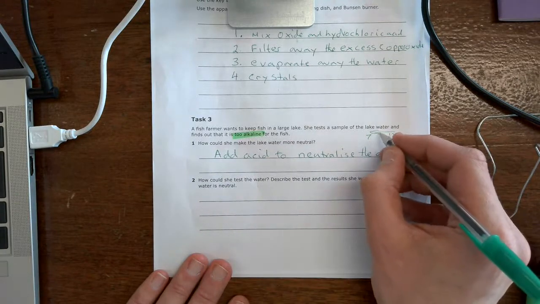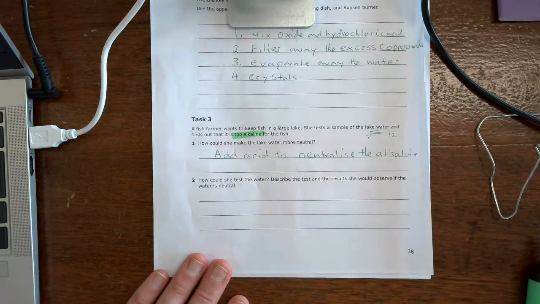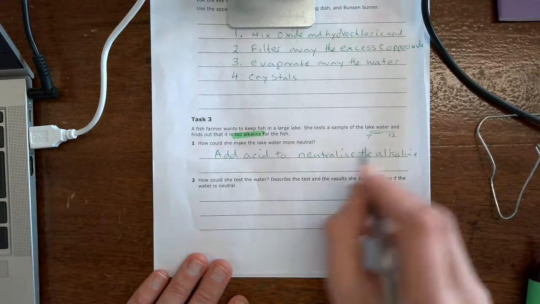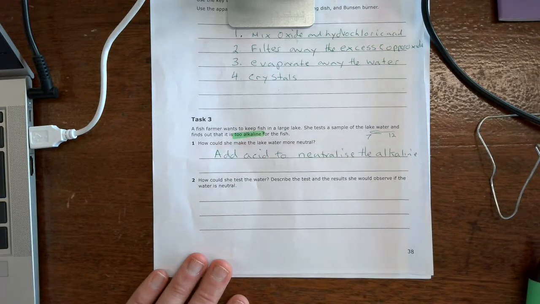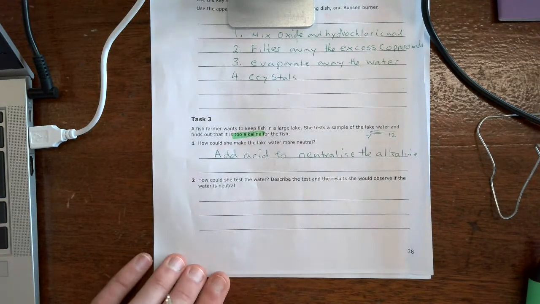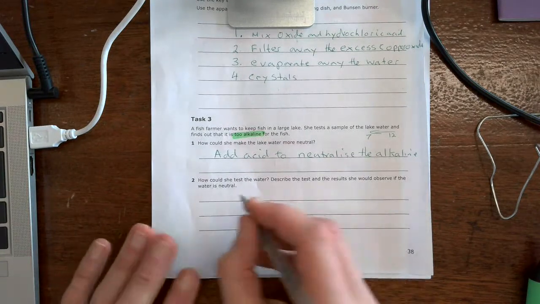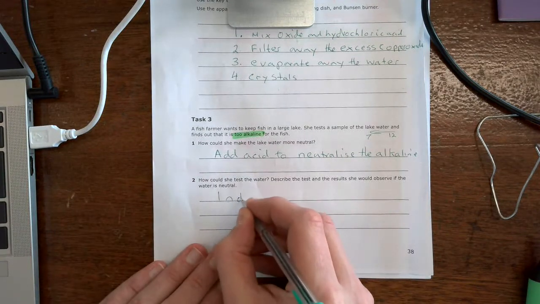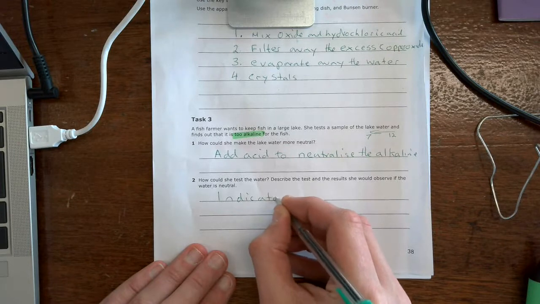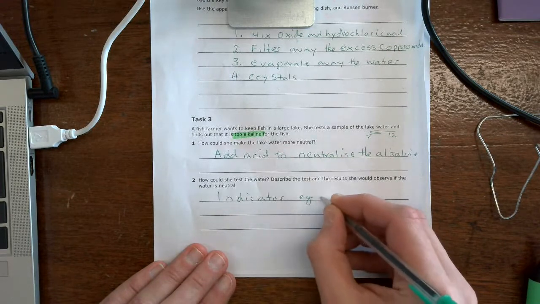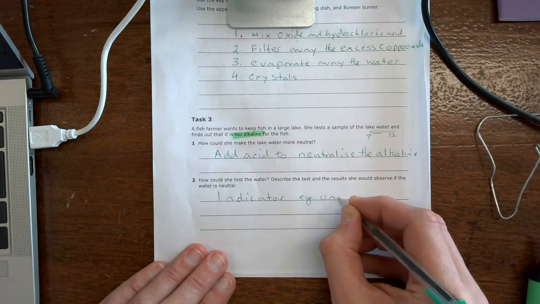So you keep adding acid to your alkali until eventually you get rid of your alkali and you've ended up as neutral there. What would you use to test it? It would be an indicator, e.g. universal indicator.